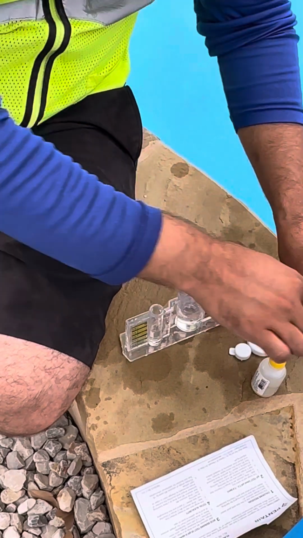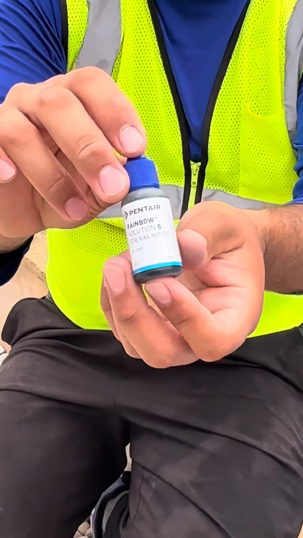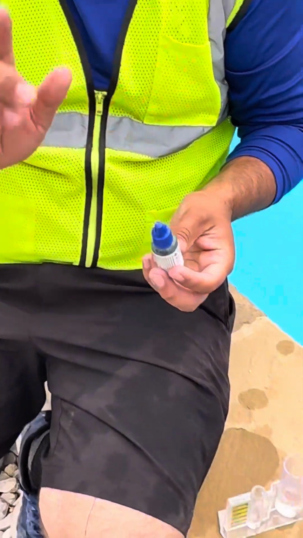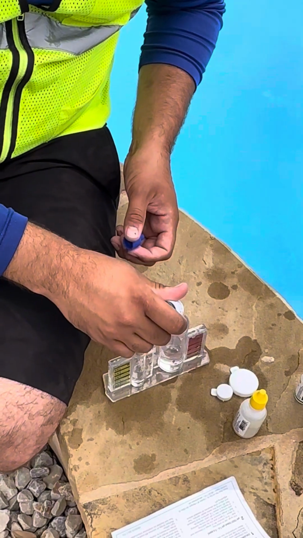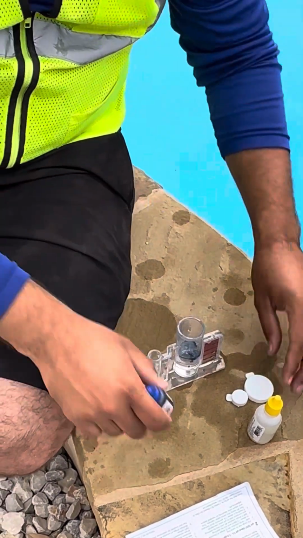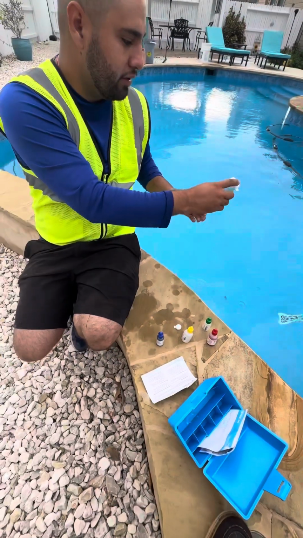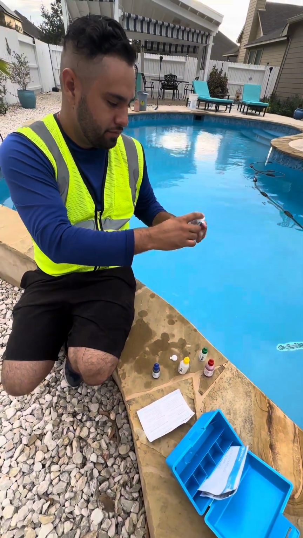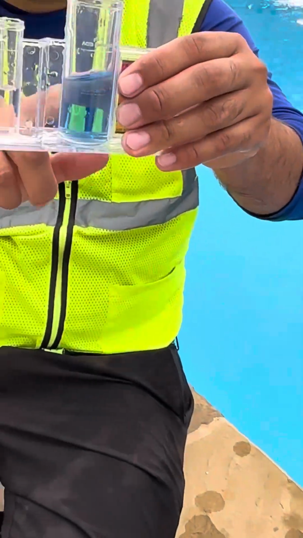The next solution that we add is solution number 5. This one as well doesn't matter for the chlorine. You always add just 1 drop for this test, just 1 drop. Then we mix our chemical reaction.